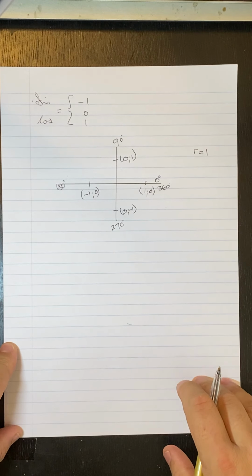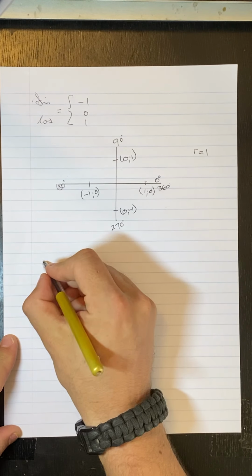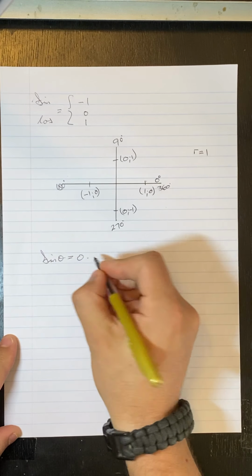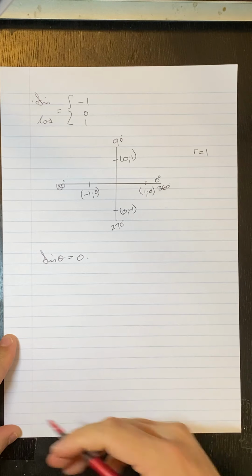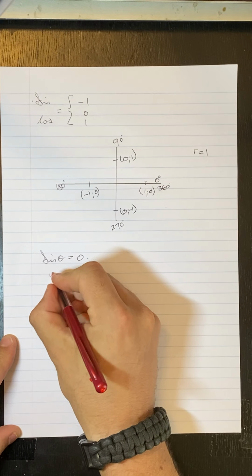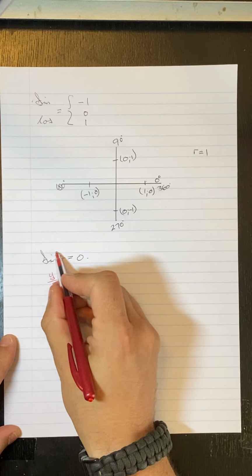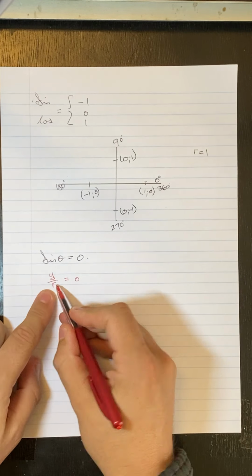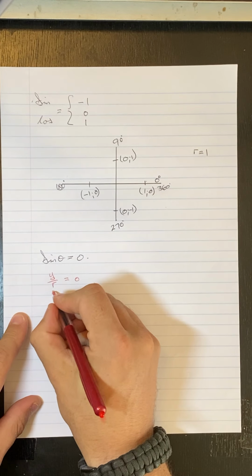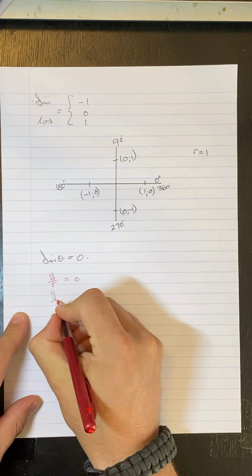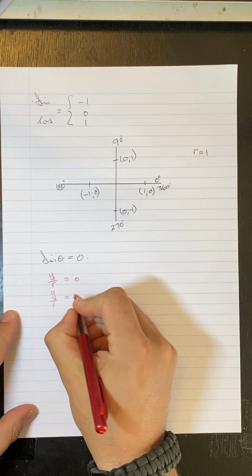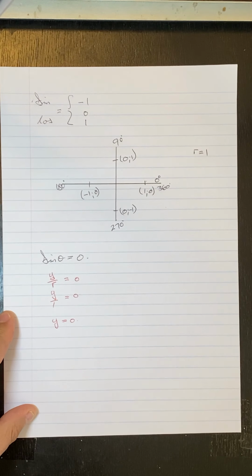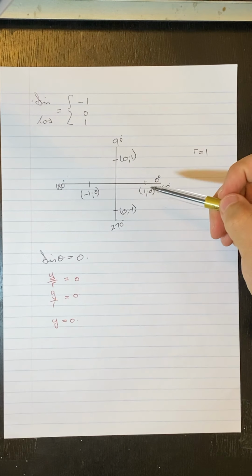Okay, so if we look at an example like this, where sine of an angle theta is equal to 0. Now we know that sine in terms of x, y, and r is y over r, and we know it's equal to 0. We've chosen our r to be 1, so we get y over 1 is equal to 0. So that means that y must be equal to 0.